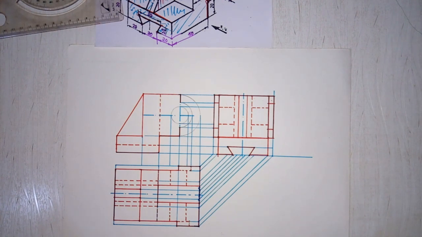So let's end this session over here. In the next lecture we will see sectional orthographic projection.